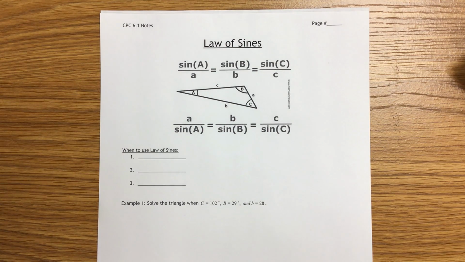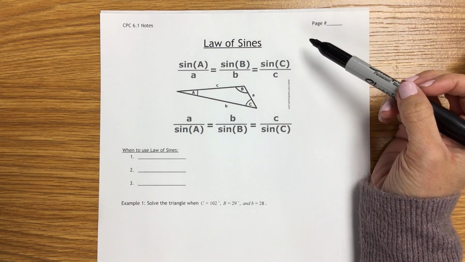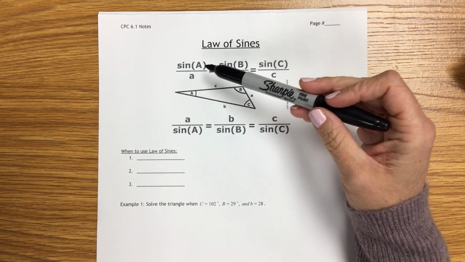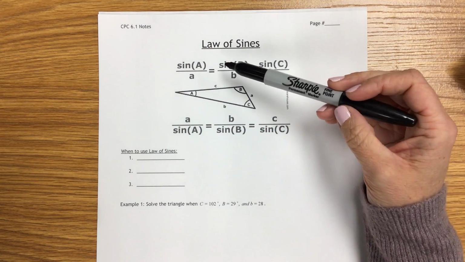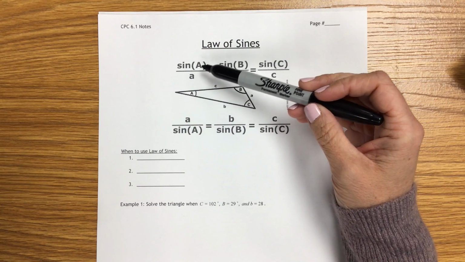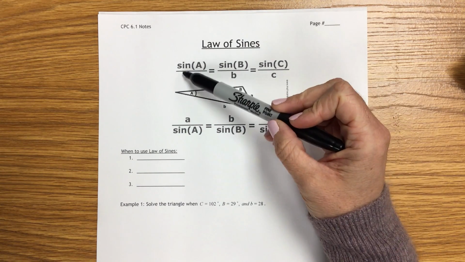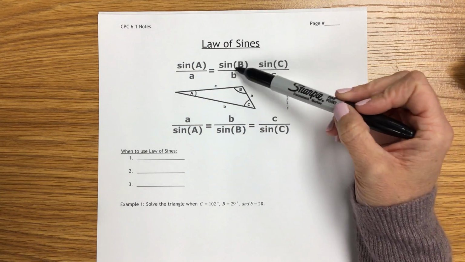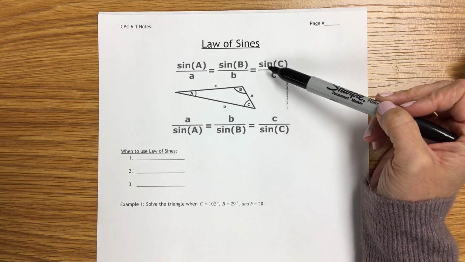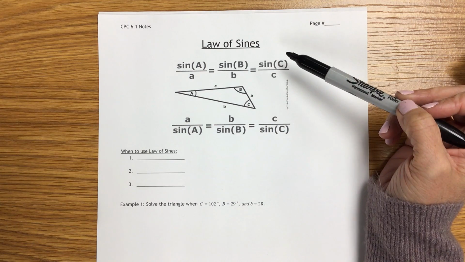Going to talk about the law of sines, when to use it and how to use it. So the law of sines is a formula that looks like this. It has three fractions that are all set equal to each other. So you can actually use any combination of two that you want. You could use the A fraction equals the B fraction, or the A equals the C, or the B equals the C. You wouldn't use them all at once, but you would pick two and set them equal to each other.